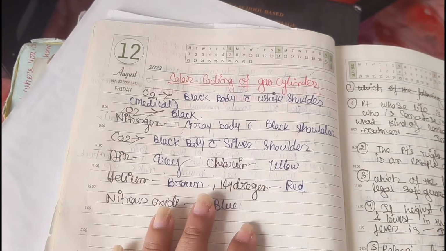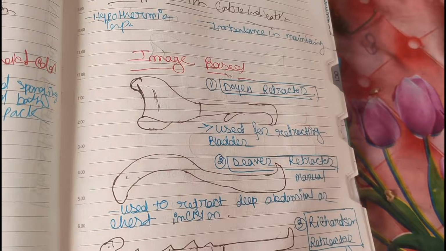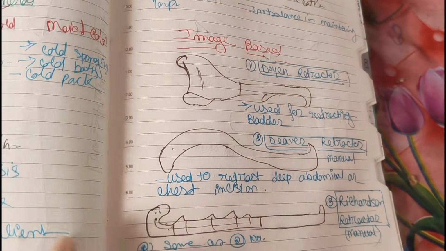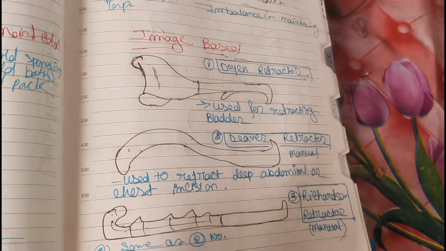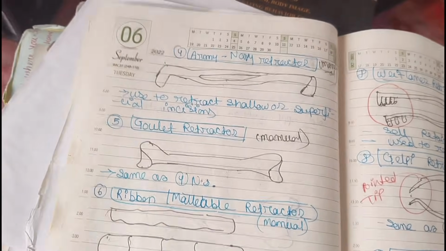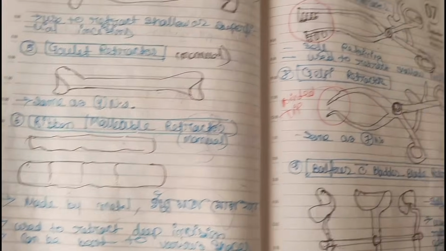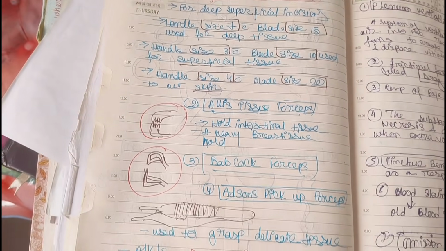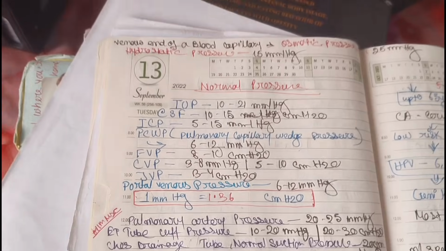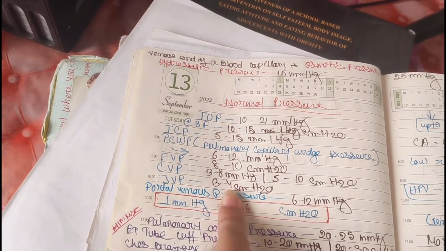This kind of question I also got many times, color coding of the gas cylinder. Then they ask image based questions, especially instruments. I also got them in my time. These things I make notes of. Whatever instrument I got during my MCQ practice, I draw and make notes.